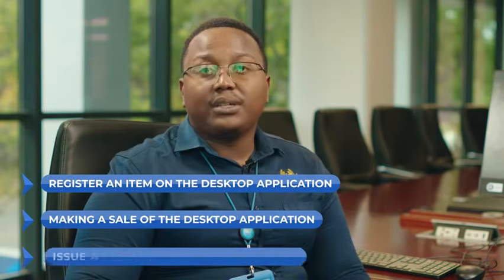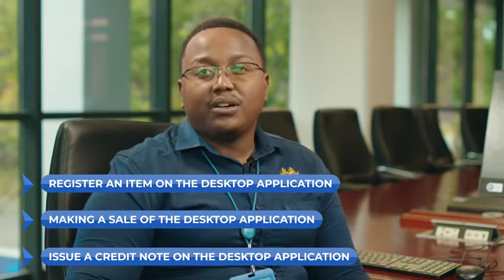We have successfully gotten the desktop application after signing up for Smart Invoice and registering for the desktop application. We shall now proceed to register an item on the desktop application, make a sale on the desktop application, and issue a credit note on the desktop application correctly.